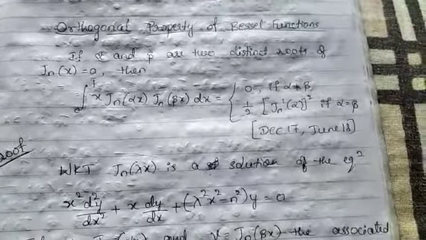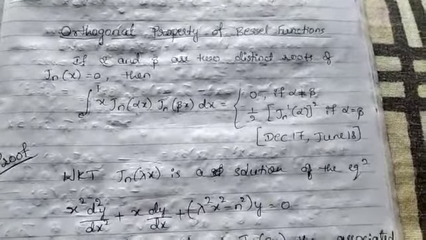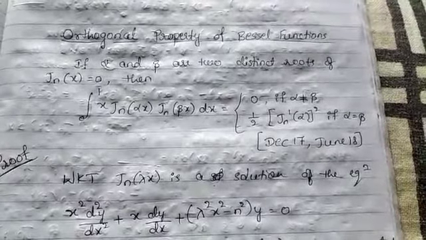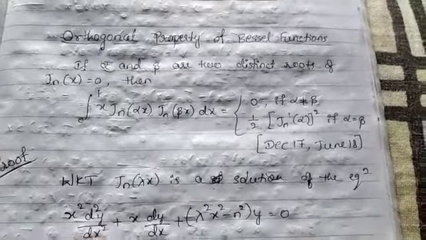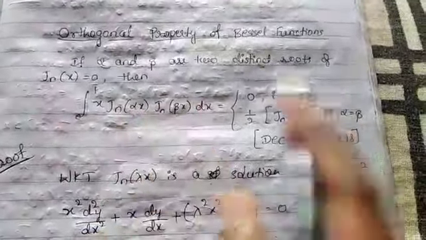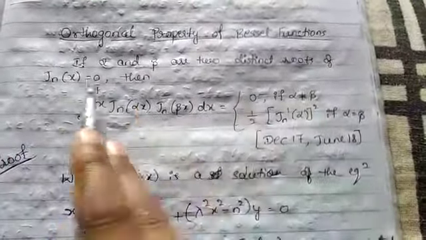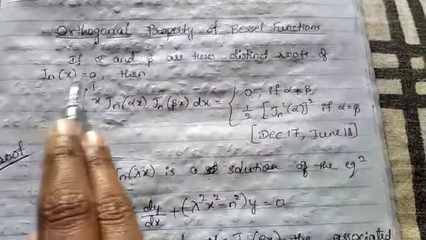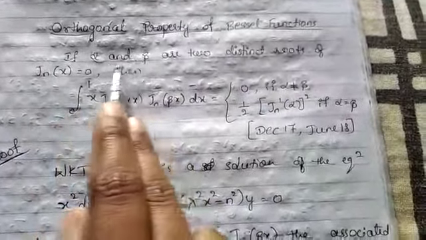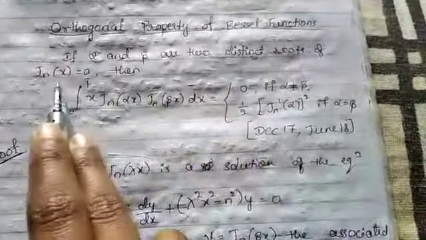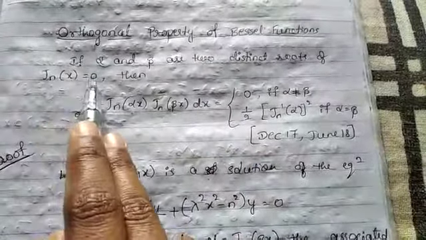In last class we studied about problems on Bessel function. In this class we study about orthogonal property of Bessel function. The statement is, if alpha and beta are two distinct roots of Jn of x equal to 0, means Jn of alpha equal to 0 and Jn of beta equal to 0.